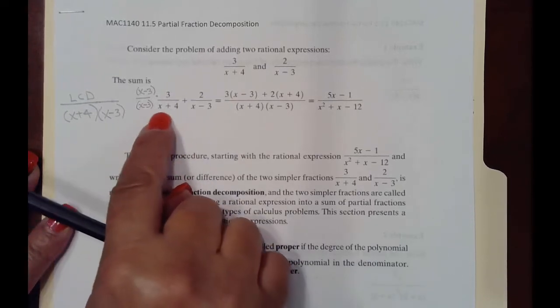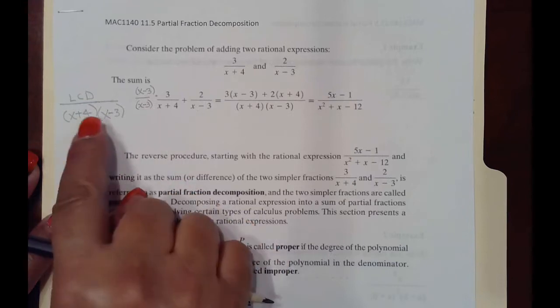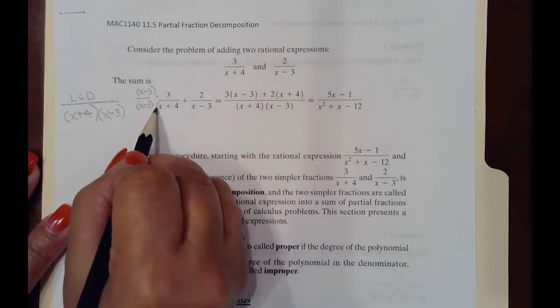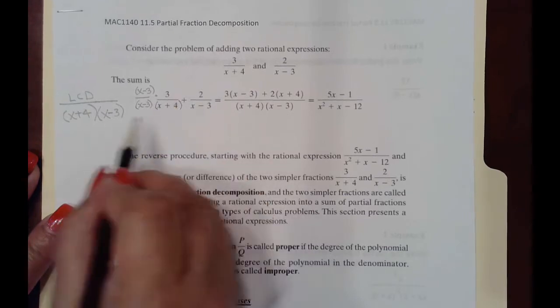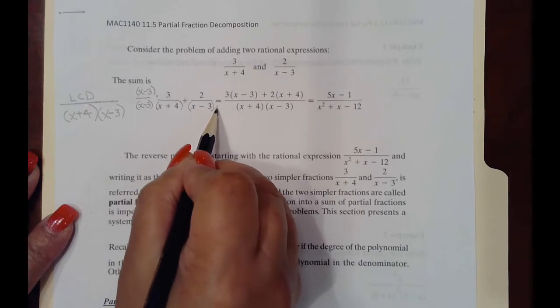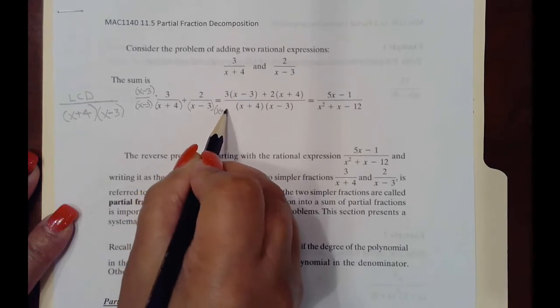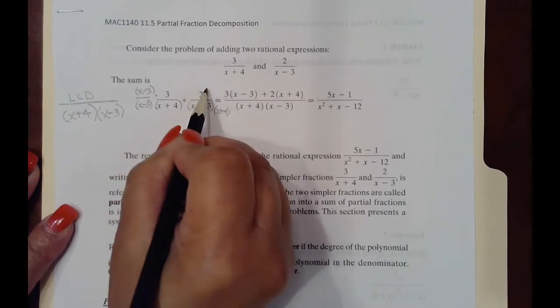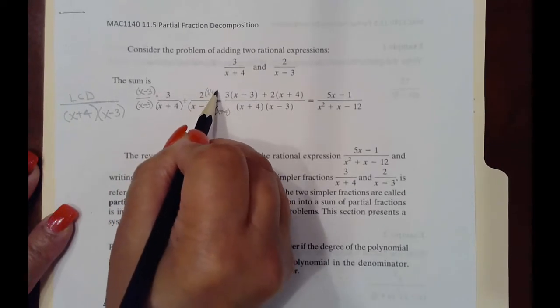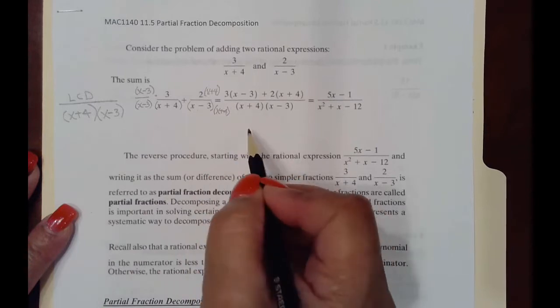So that would make this denominator the way you want it to be. And then this denominator, in order to make it look like the LCD, you'd have to multiply by the x plus 4, always multiplying by the same thing on the top and the bottom. Okay, so maybe now you can follow what's going on over here.